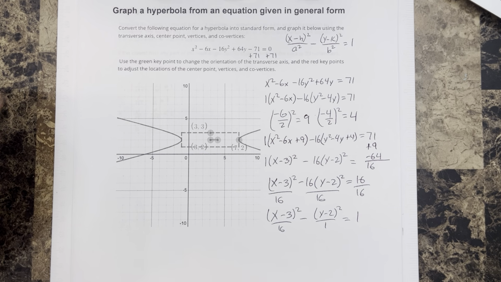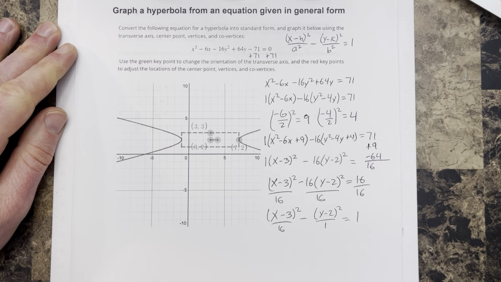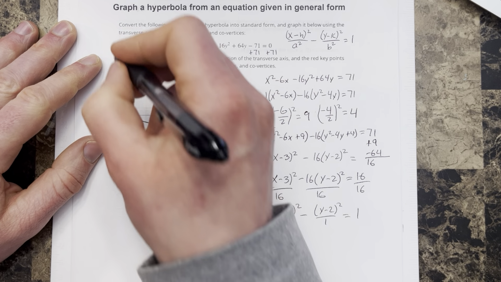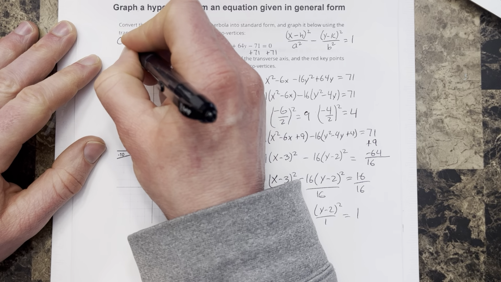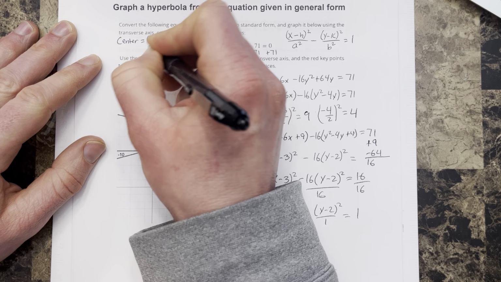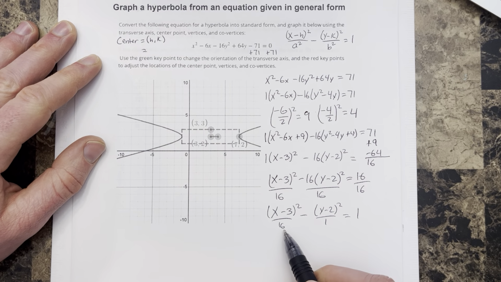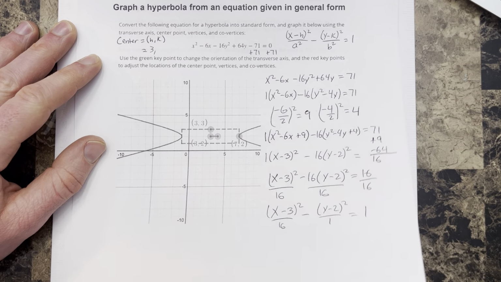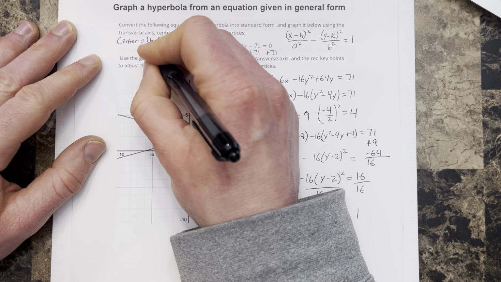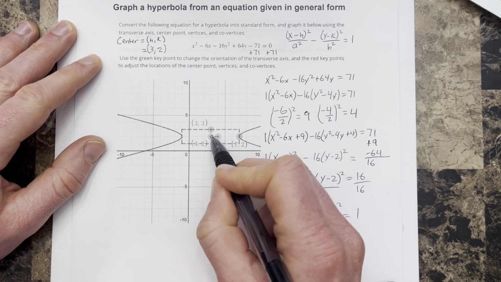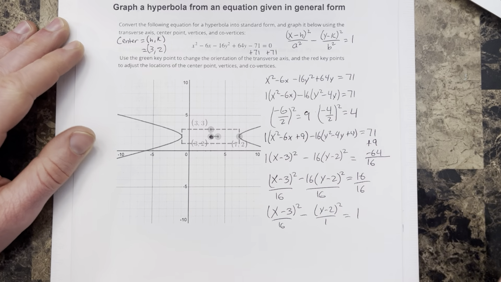Now we can start to find the vertices and the co-vertices. We'll start by finding the center. The center for this is going to be equal to (h, k), which would be positive 3 for h, comma, positive 2 for k. So we have (3, 2). Let's check to see if that's right. 1, 2, 3, up 2. Yes, that is the center.